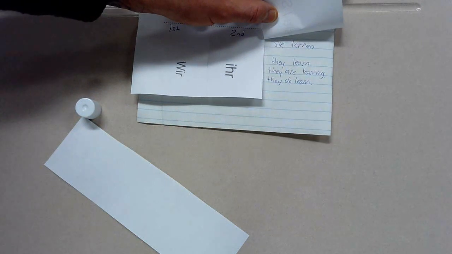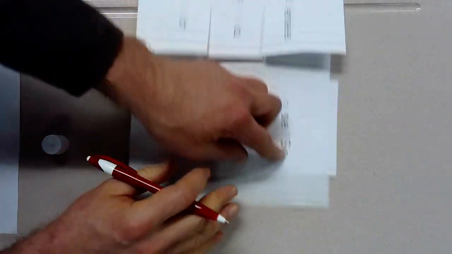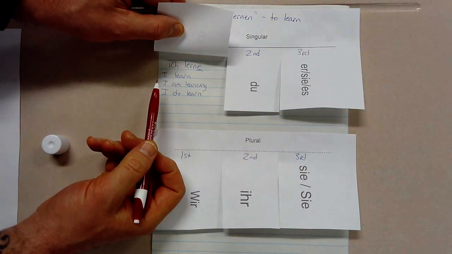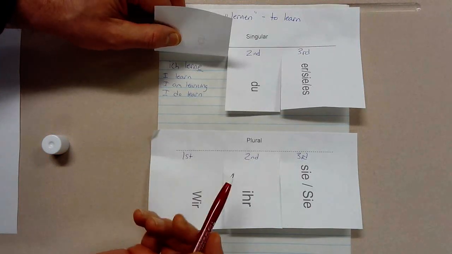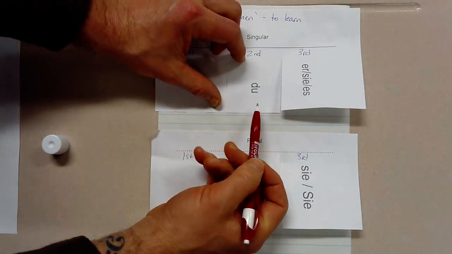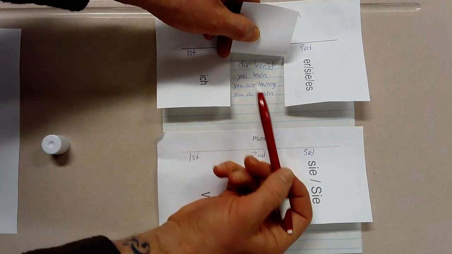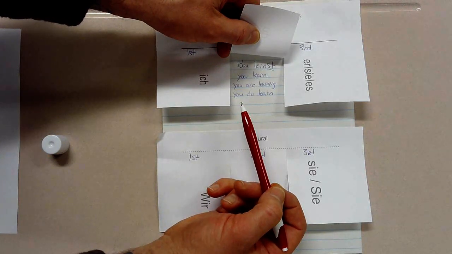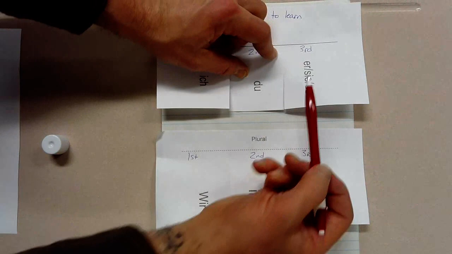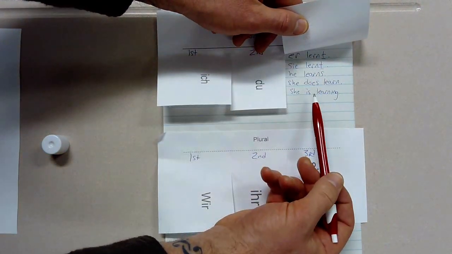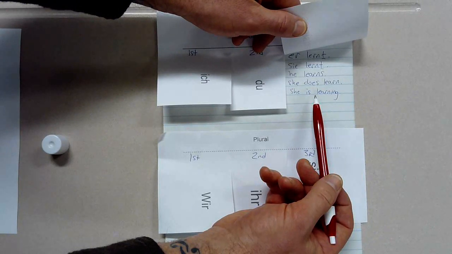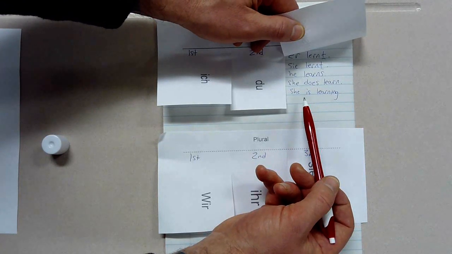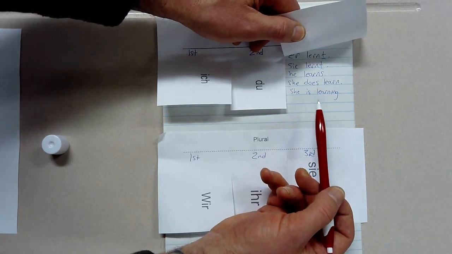Okay? All right, so I'll go through them once more so you can see them all again. Ich lerne, for I learn, I am learning, I do learn. Ich lerne Deutsch. I learn German. Du lernst, for you learn, you are learning, or you do learn. Du lernst Mathematik, you learn math. Er, sie, es lernt, for he or she learns, he or she does learn, or he or she is learning. Er lernt Wissenschaft, he learns science.